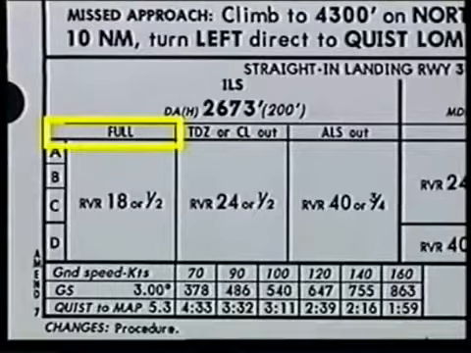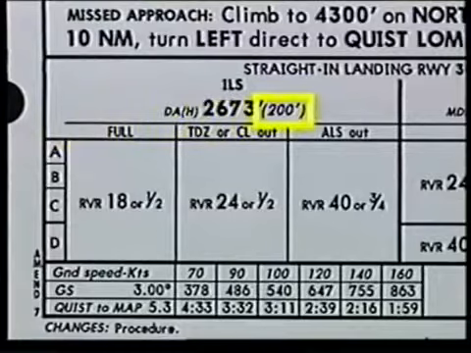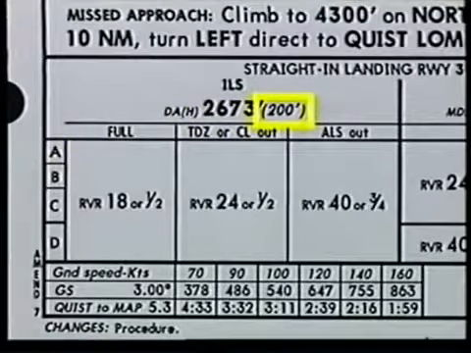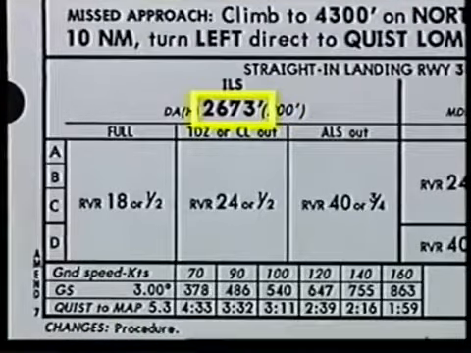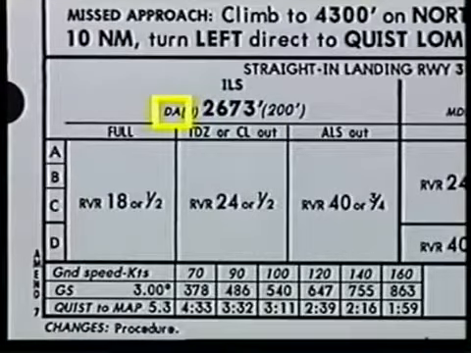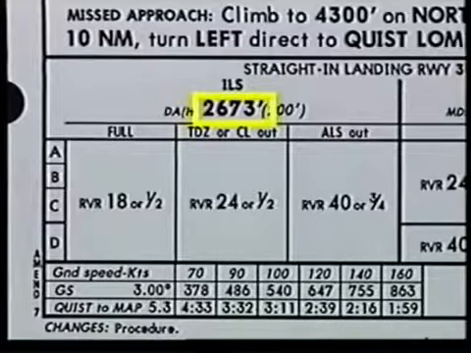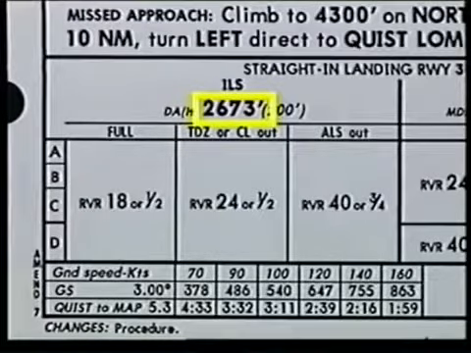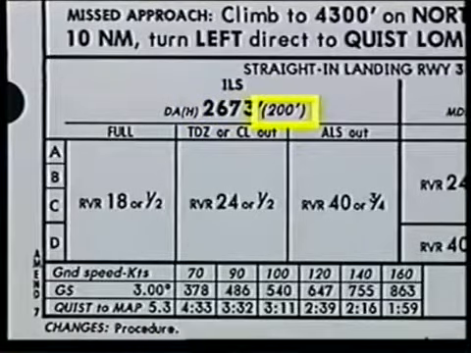In this example, no matter which category of aircraft you're flying, you can descend to a decision height of 200 feet above the touchdown zone elevation, which at this location is a decision altitude of 2,673 feet MSL. Notice that these figures are labeled DA parentheses H. The DA, or decision altitude, is the MSL altitude where you must make your decision to execute a missed approach or to continue the approach. The DH, or decision height, is shown within the parentheses.